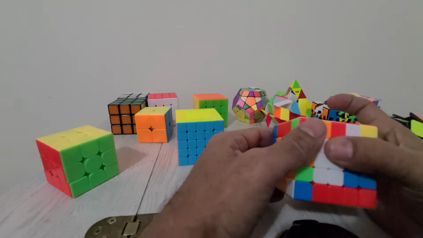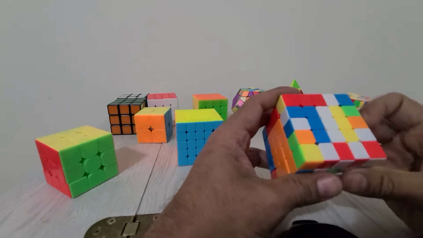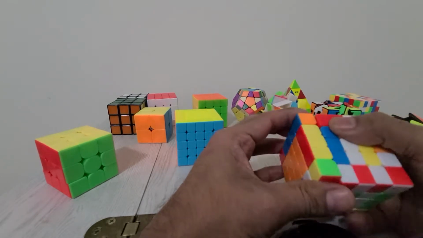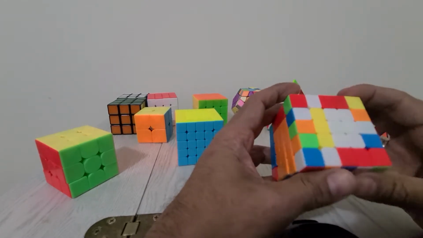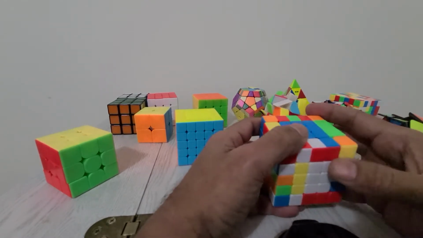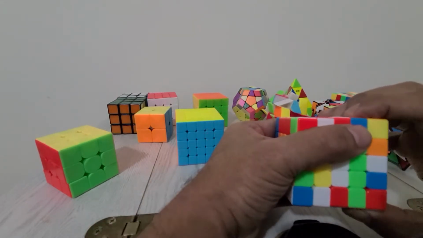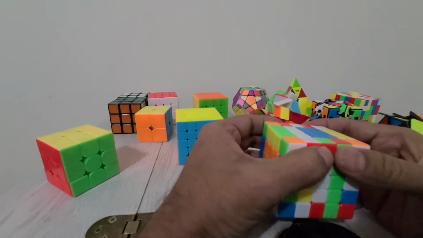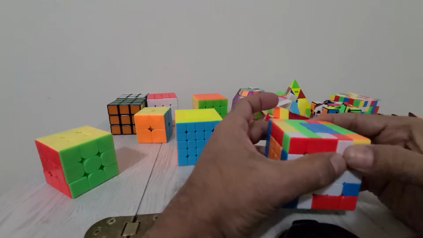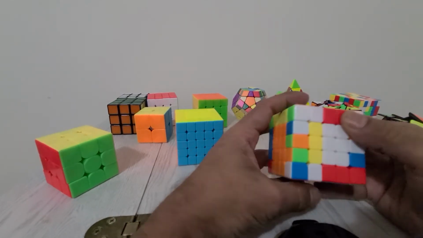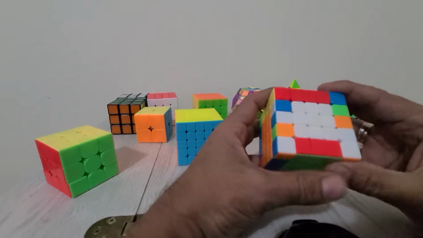Okay, and then small l, and then f2, then small l prime, f2, then small r2, and then u2, then again r, then u2, then r prime, small r prime, u2, then you do f2, small r2, f2.